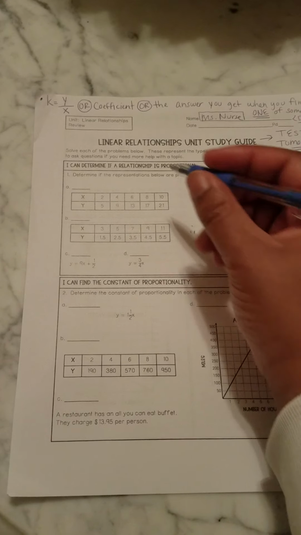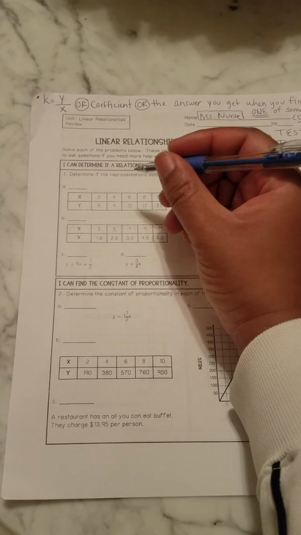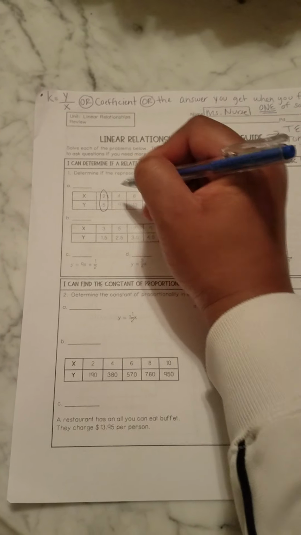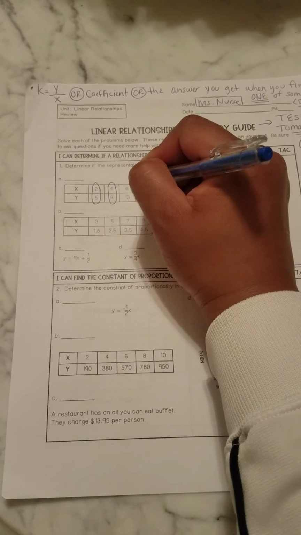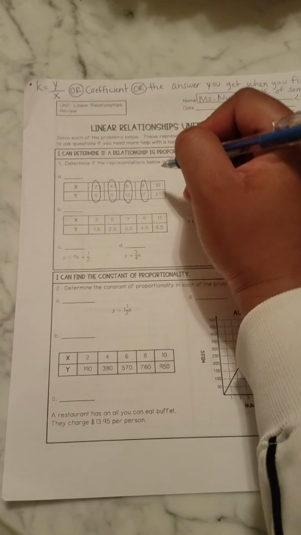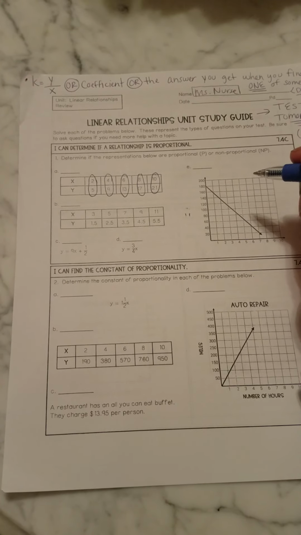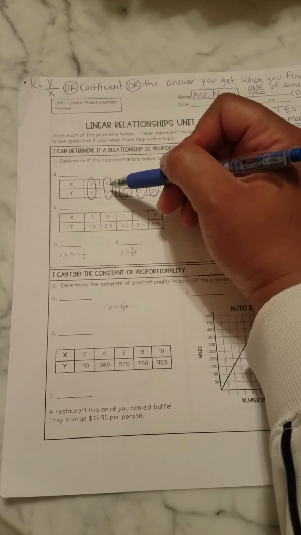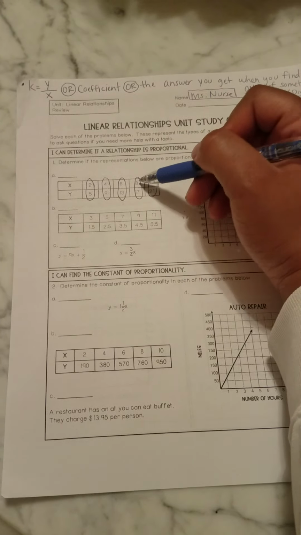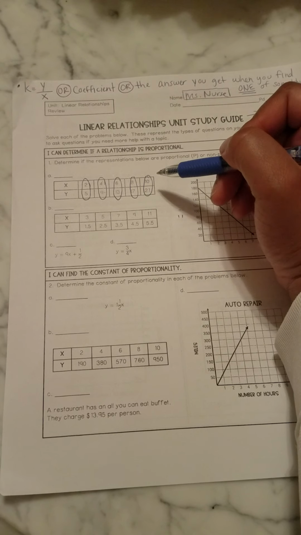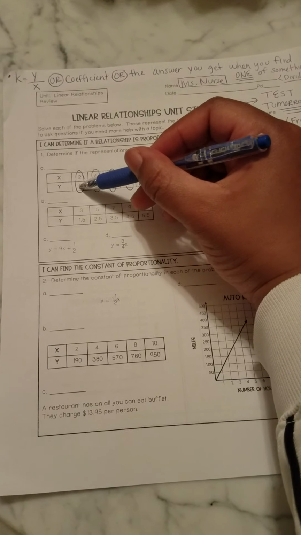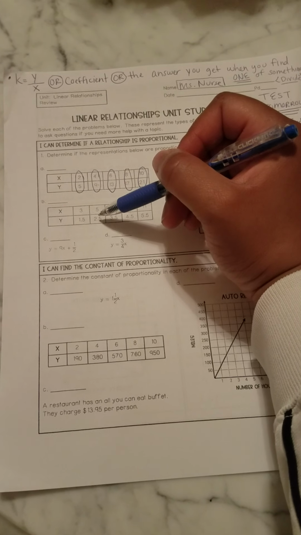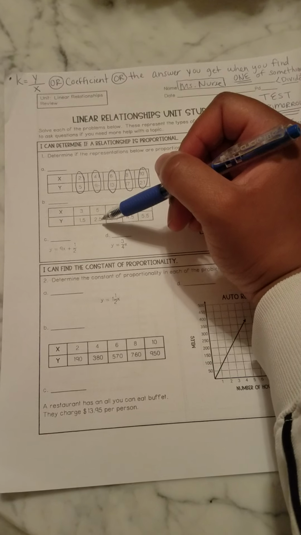For this one, we are given a table with X and Y. What you do is you take each of your numbers and divide them, because really what you want to see is the relationship between your X and your Y. If they give you the same number when you divide, then they are proportional. If not, then they are not proportional.